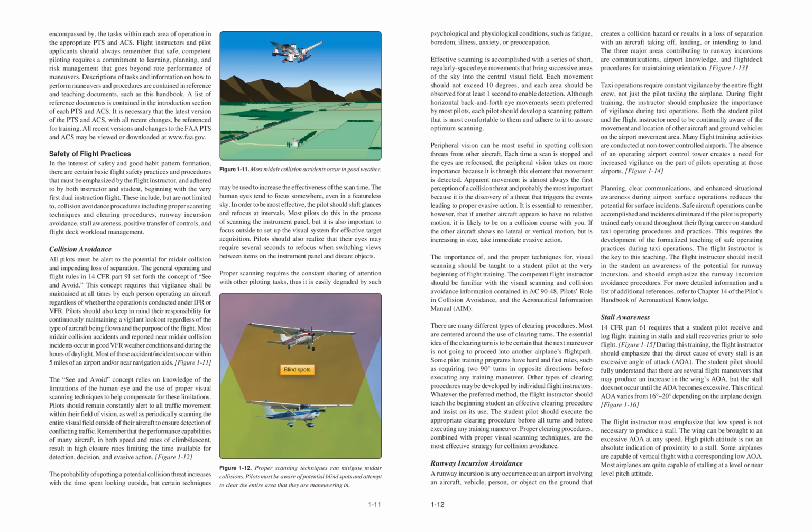Runway incursion avoidance. A runway incursion is any occurrence at an airport involving an aircraft, vehicle, person, or object on the ground that creates a collision hazard or results in a loss of separation with an aircraft taking off, landing, or intending to land. The three major areas contributing to runway incursions are communications, airport knowledge, and flight deck procedures for maintaining orientation. Figure 1-13. Taxi operations require constant vigilance by the entire flight crew, not just the pilot taxiing the airplane.